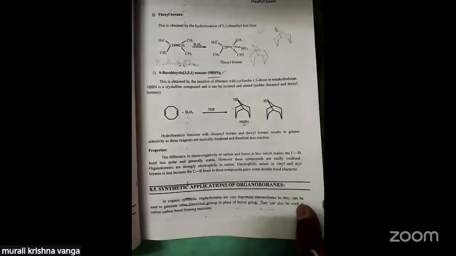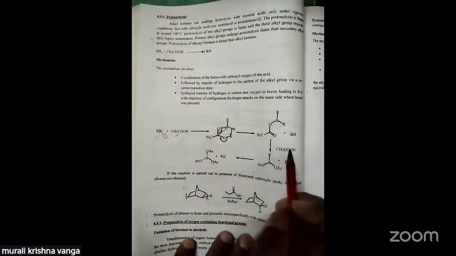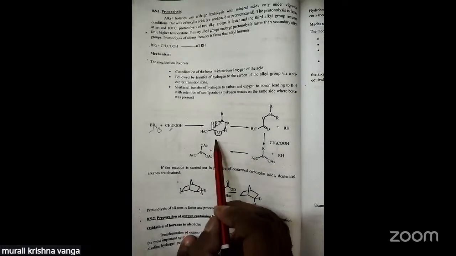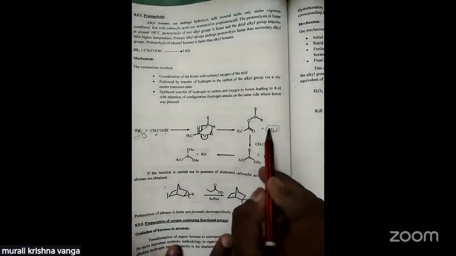Now we are going to explain the synthetic applications of these organoborane reagents. First one is protonolysis. When organoboranes react with acetic acid, the acetic proton and the alkyl group on the borane are involved in the formation of hydrocarbons. This is an example of protonolysis.